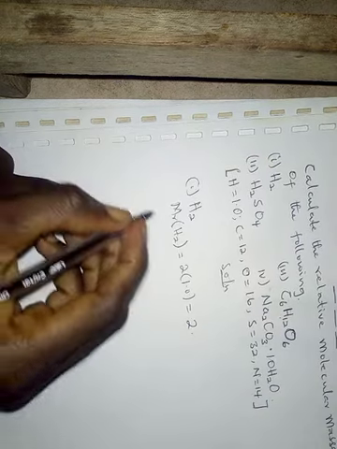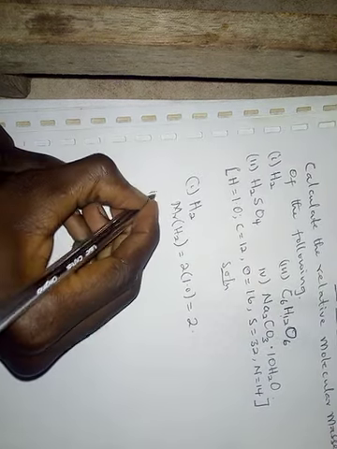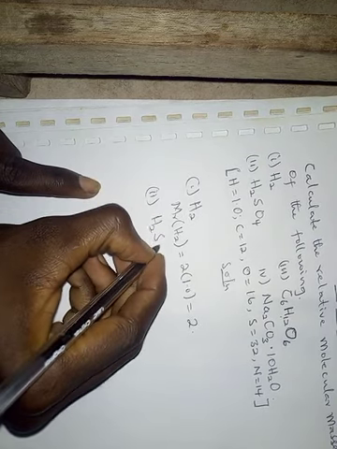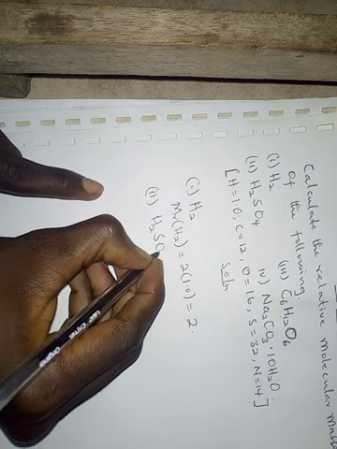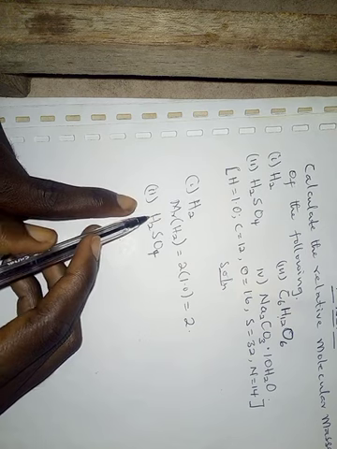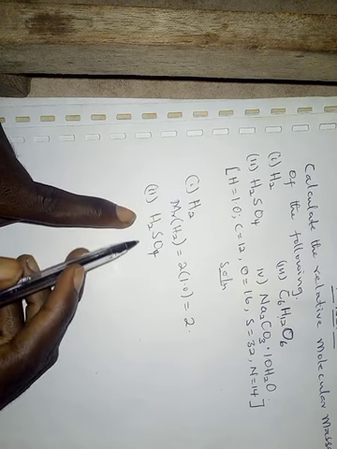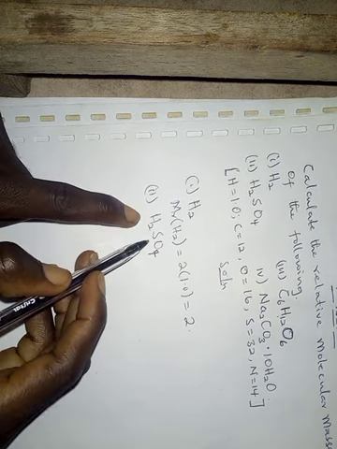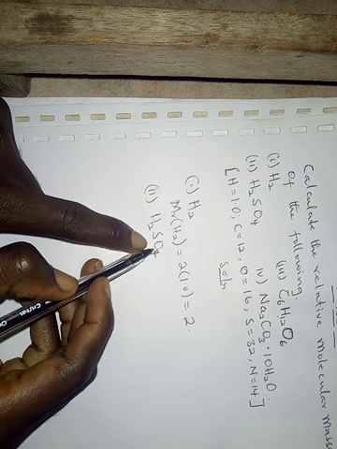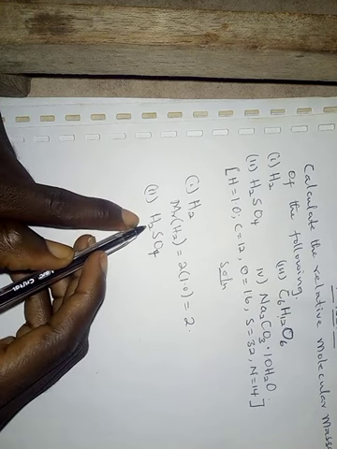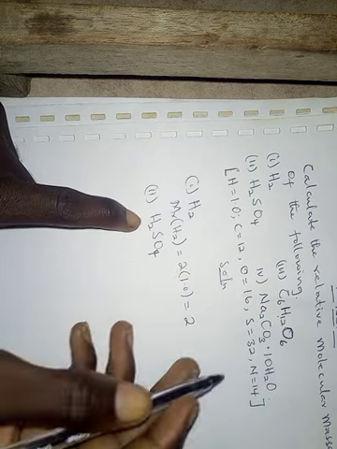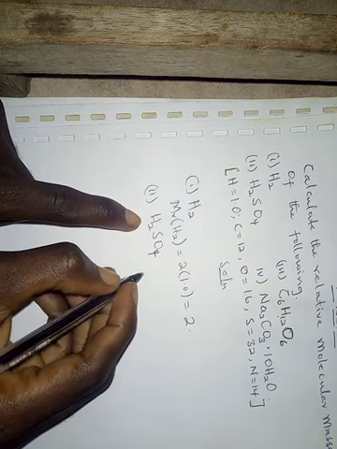So we move on to II, whereby we have H2SO4. In calculating this, we also look at the constituent atoms present. We have 2 atoms of hydrogen, 1 atom of sulfur, and 4 atoms of oxygen. Each of the atoms will be multiplied by their relative atomic masses.